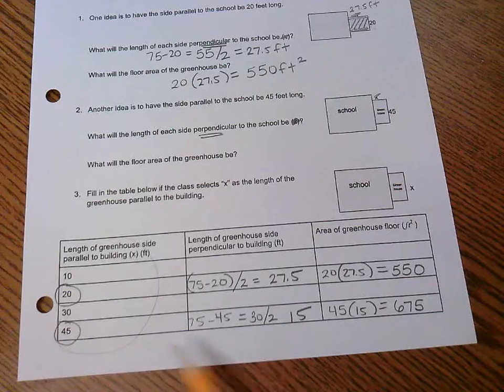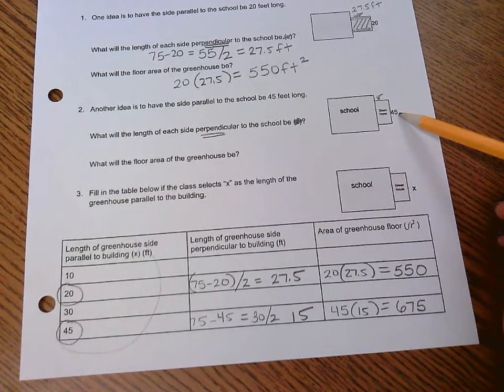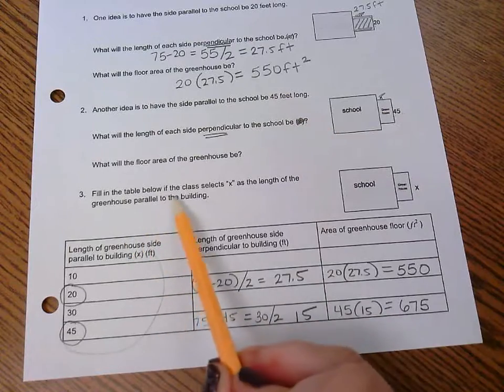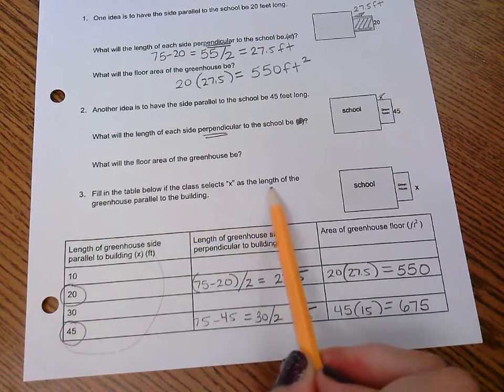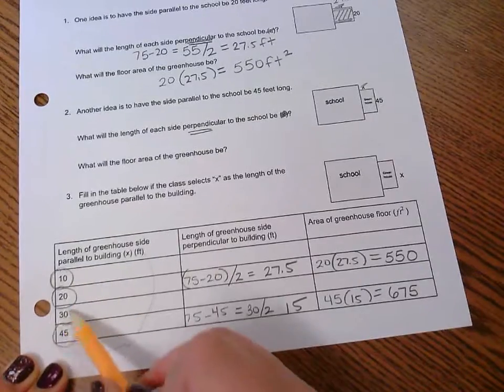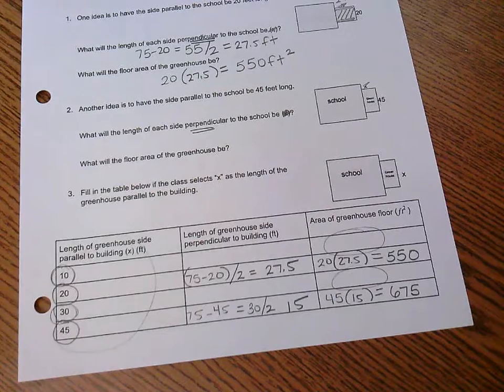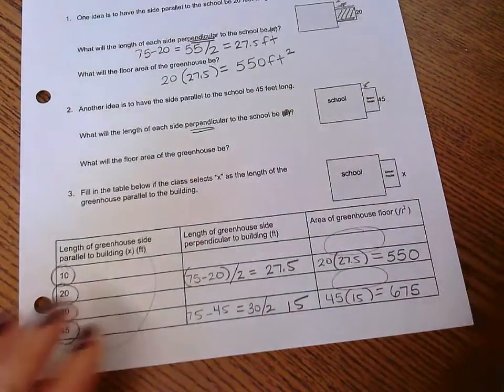So I've done the 20 and the 45. Fill in the table below as the class selects different values for x. Let the parallel side be 10, then let the parallel side be 30. See what you get over here. You should be able to finish that table.